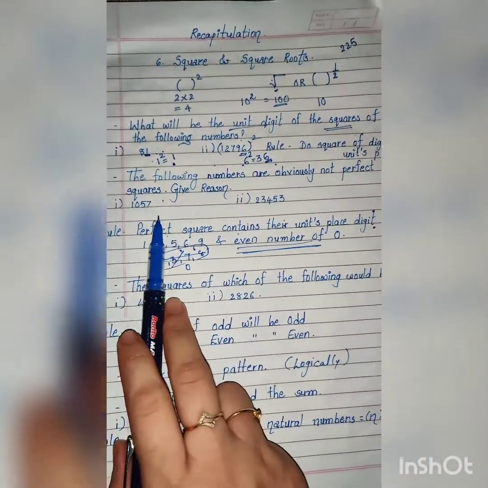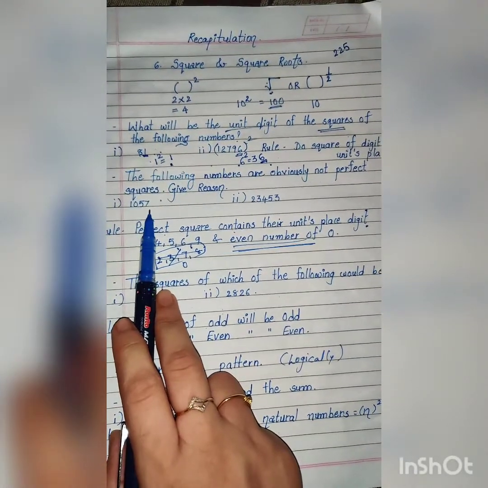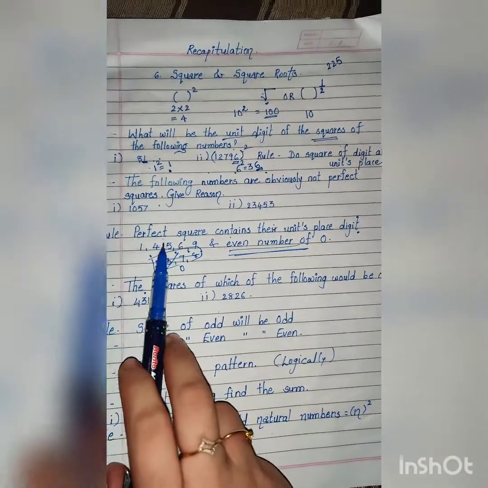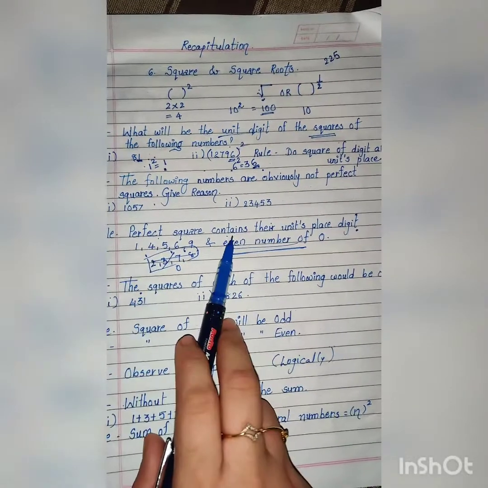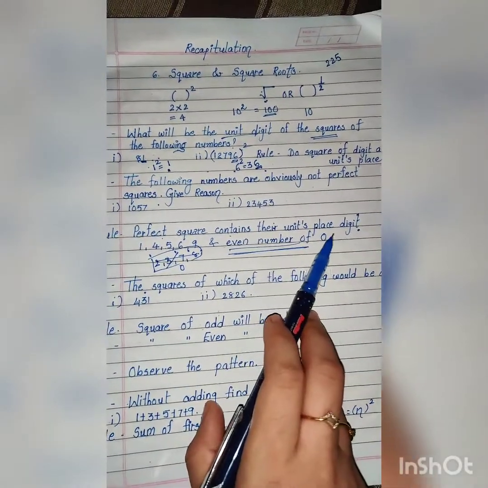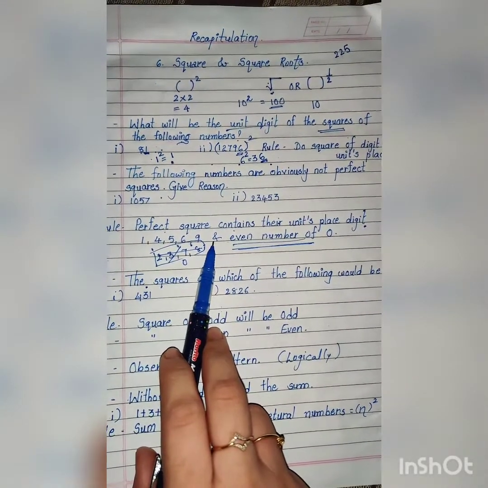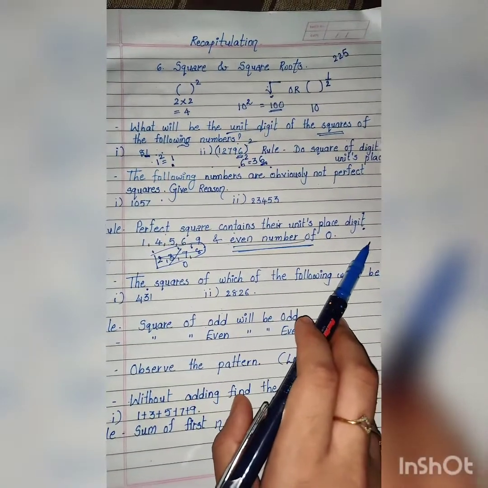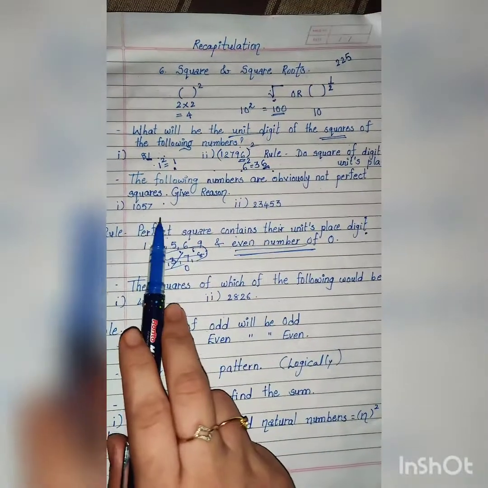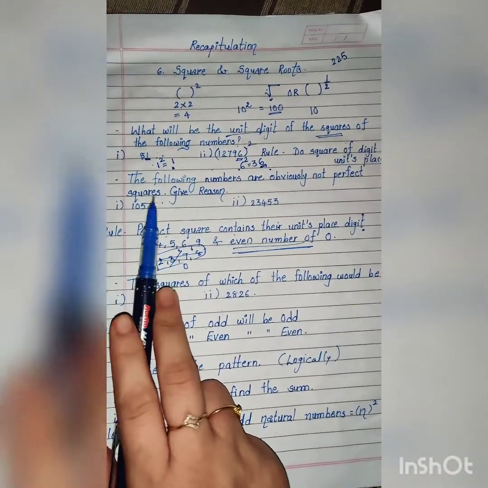So here you have to give a reason. You can give the reason that a perfect square contains at its units place the digit 1, 4, 5, 6, 9 and an even number of 0s. That's why this is not a perfect square.